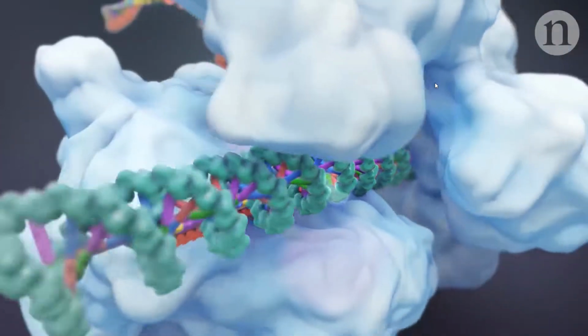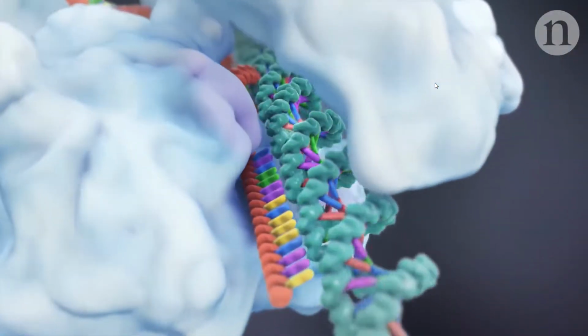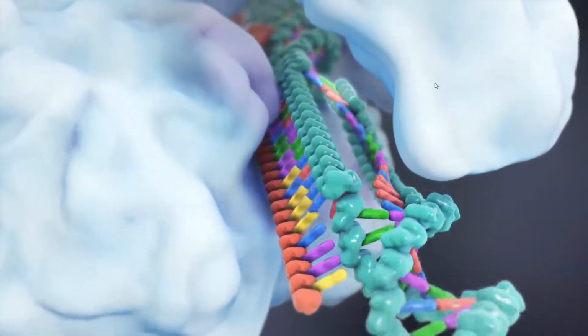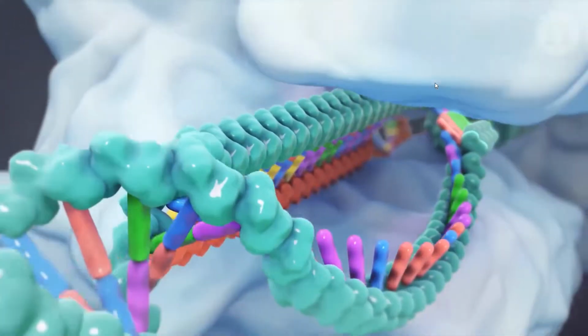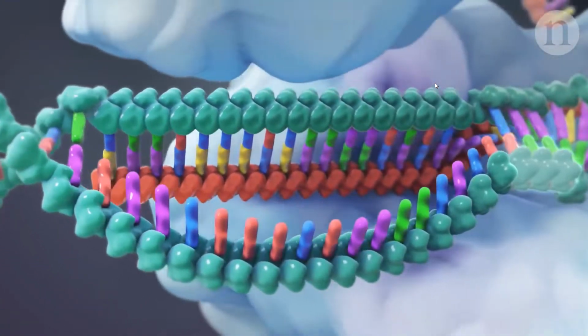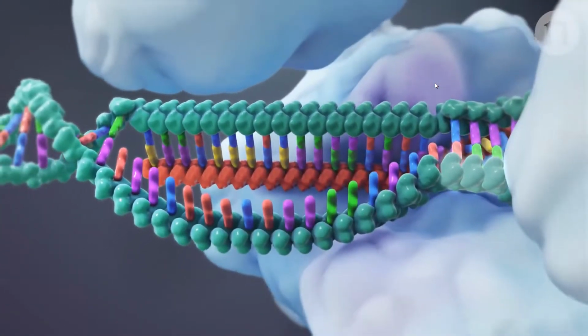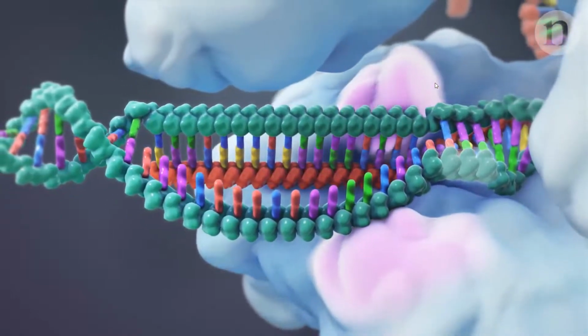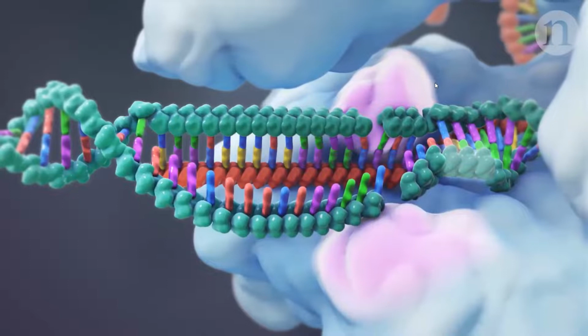Once the PAM is bound, the guide RNA unwinds part of the double helix. The RNA strand is designed to match and bind a particular sequence in the DNA. Once it's found the correct sequence, Cas9 can cut the DNA. Its two nuclease domains each make a nick, leading to a double-strand break.